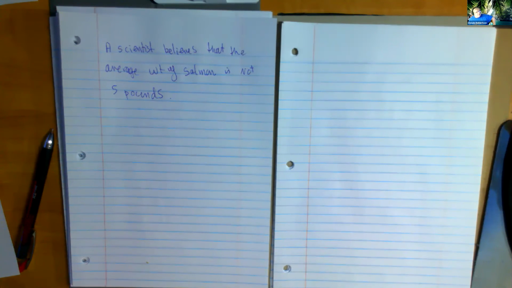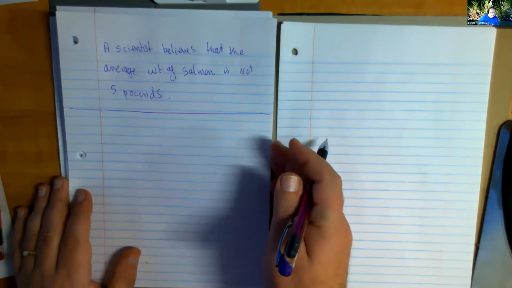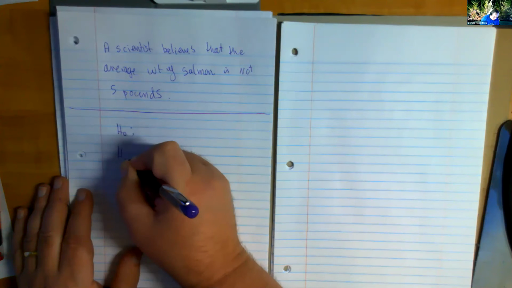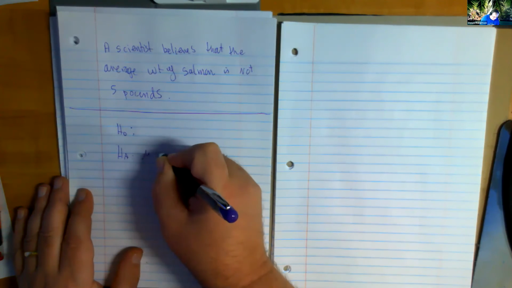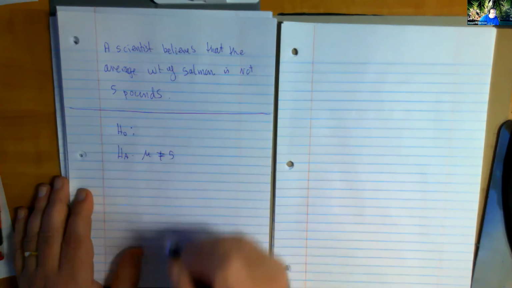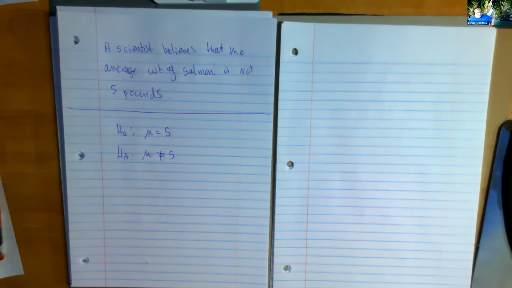Now, he's not saying it's bigger than 5 pounds. He's not saying it's less than 5 pounds. He's just saying he's pretty sure it ain't 5 pounds. So that is going to be what we call a two-tailed test. And that's the one that we haven't done yet. So not equal to 5 gets you that guy, the not equals. And this fella here gets you 5. So far, so good. It's pretty much the same as the other two.